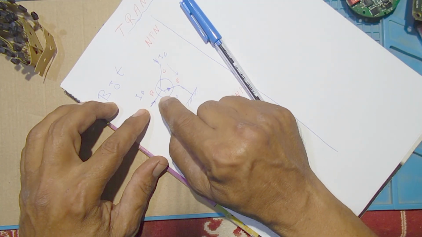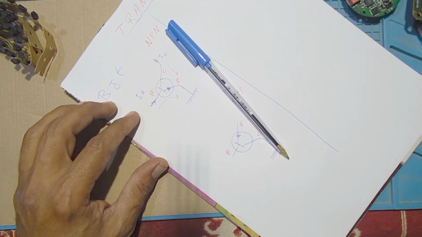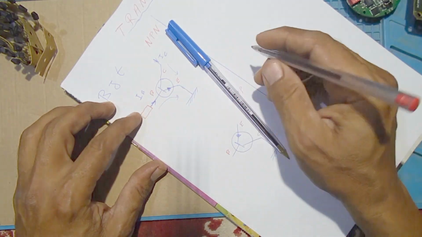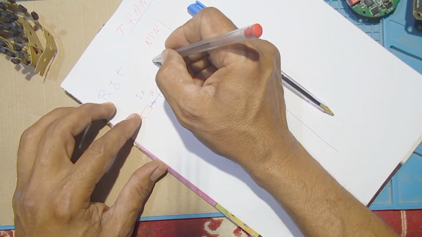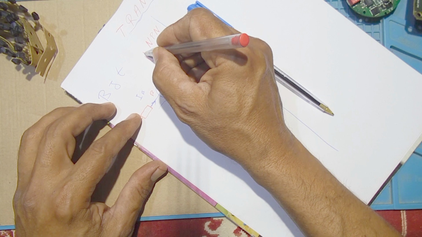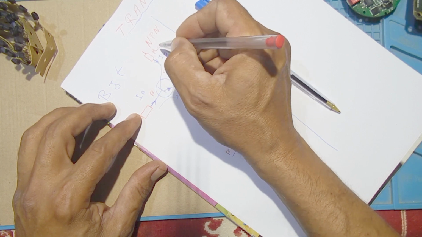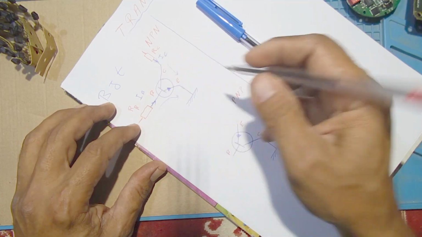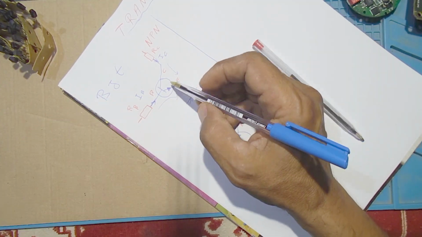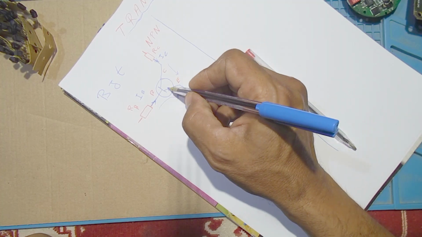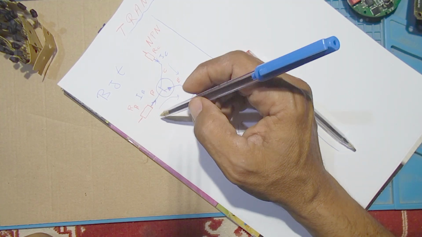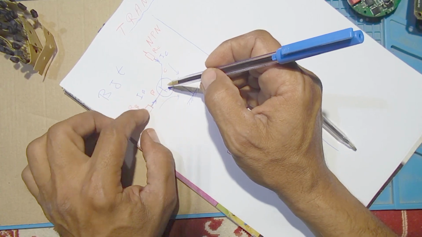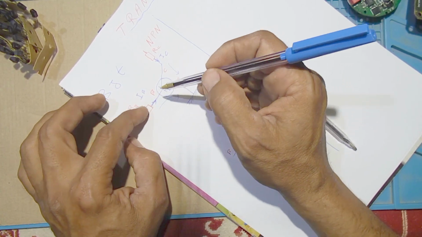To limit the current for the base, we must use a resistor here, and to limit the current in the collector, we must use another resistor. This resistor is called RC, and this one is called RB. Because this junction works as a diode, when we apply a voltage over 0.6 volt, it will conduct current. To limit this current, we must use the base resistor.